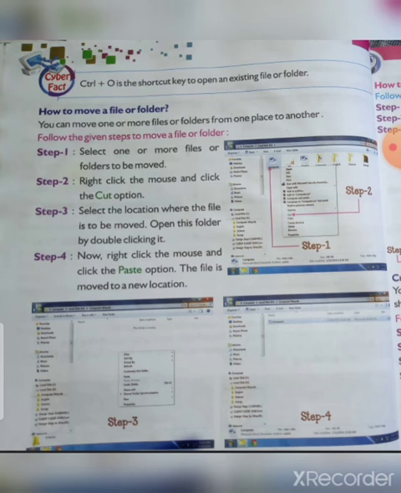That means we have to cut and paste. Cut means we have to move it from one position to another. So first step is select the folder, second step is right click, then select cut, then step 3, go to the position where you want to move the file, and step 4, paste this file. Okay, this is very simple. All of you read this today, and you can try it at your home also, then only you can understand better.